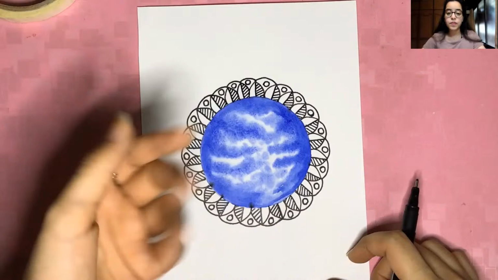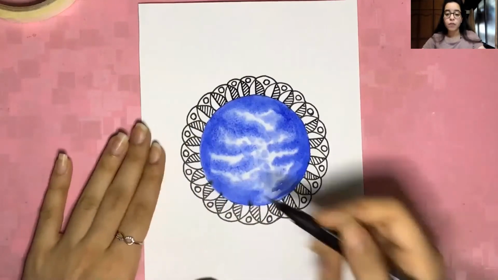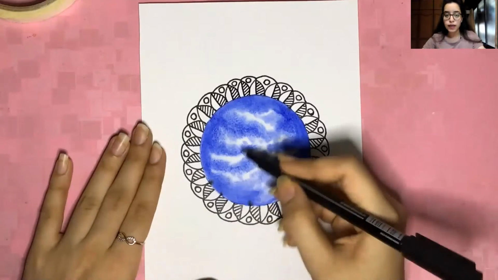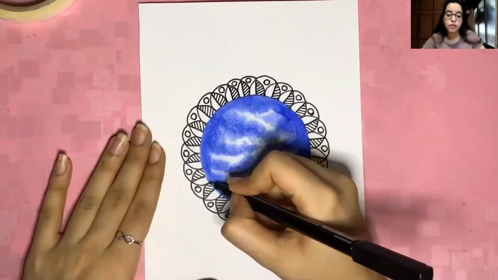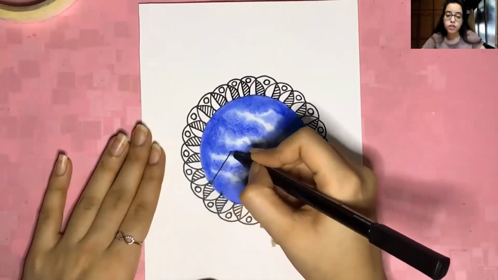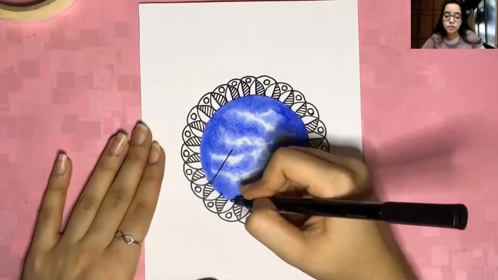Okay. So since mine is dried right now, I'm going to draw something inside this watercolor area. So we are going to draw something inside the central watercolor section. So let's get started now. So I'm just starting from the bottom edge of the circle. I draw a slant line.